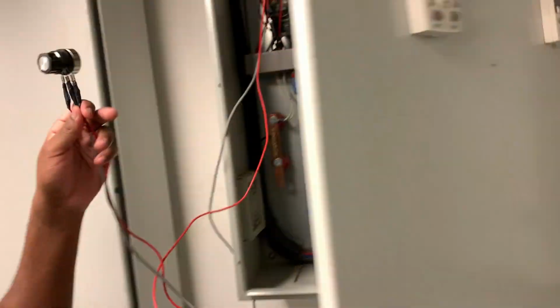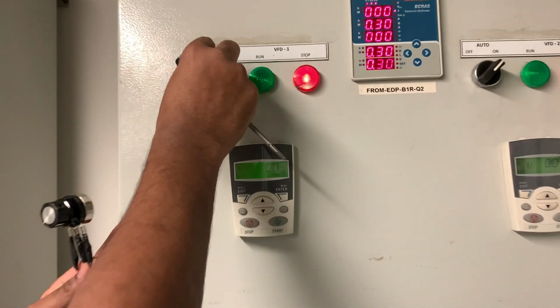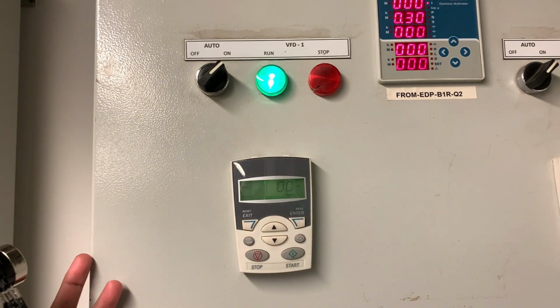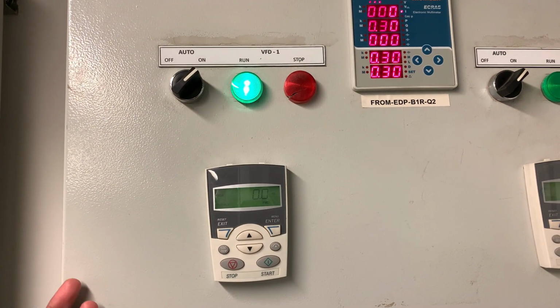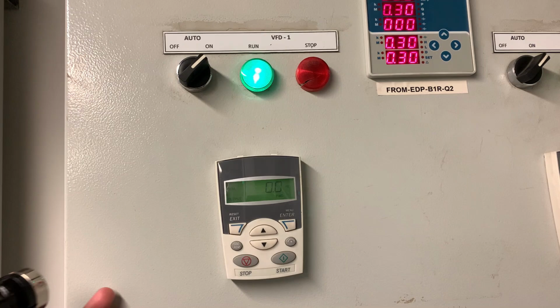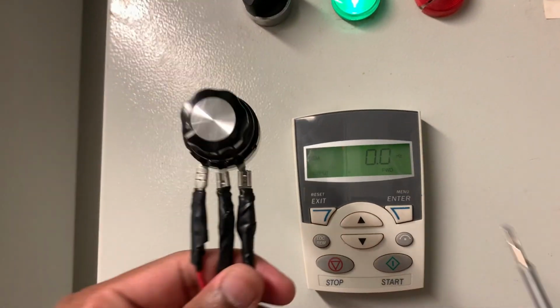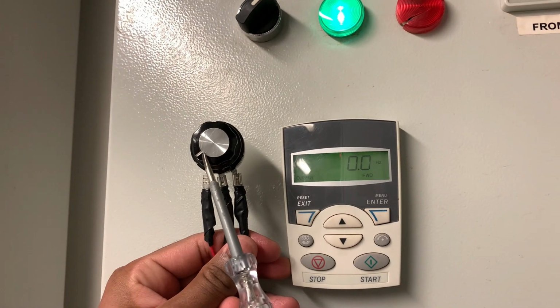Now as you can see, it's on. If I make it off, it's off. When I make it on, it's on. Why? Because we shorted the 4 number terminal which is giving command to this VFD. But now you can see the speed is 0. Why is the speed 0? Because from the potentiometer we applied a 0 volt signal.